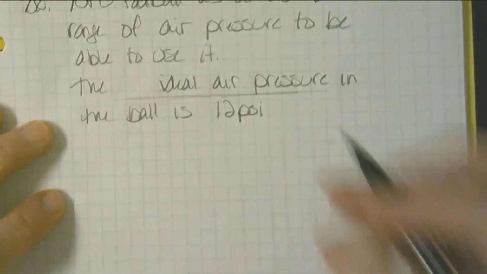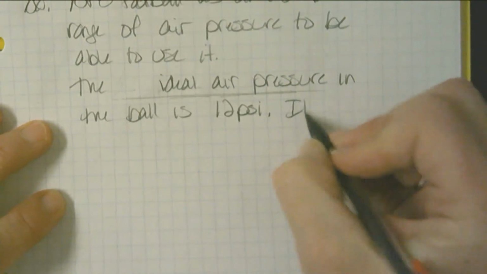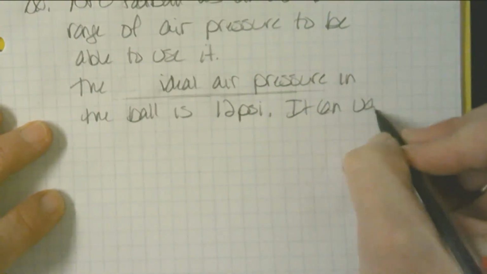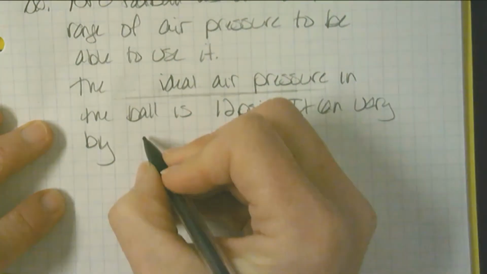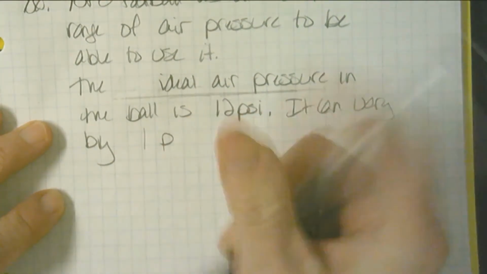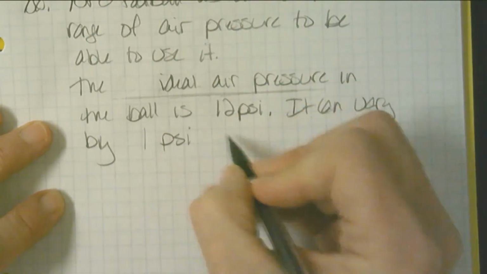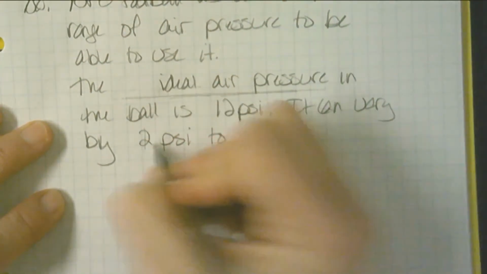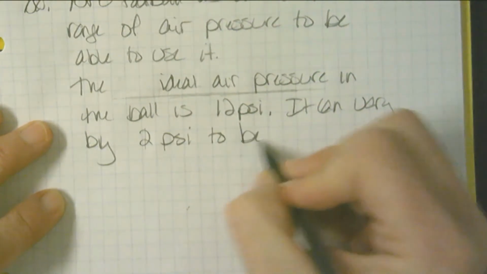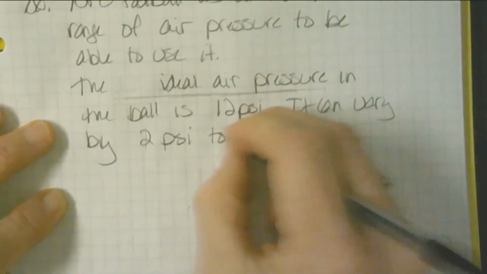It can vary by, let's say, 2 psi, I'm totally making this up, so it doesn't matter, 2 psi to still be acceptable.